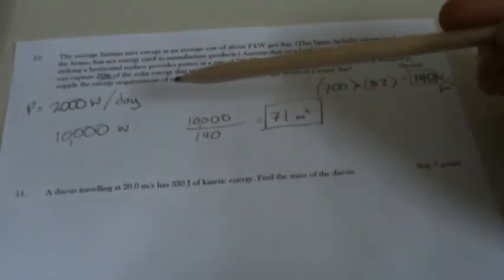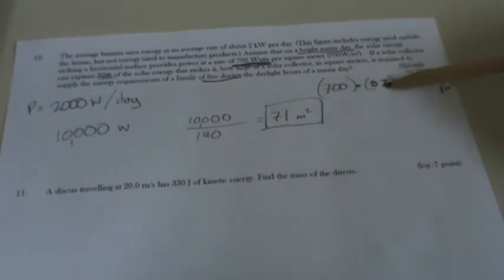This one was a little tricky, but you kind of have to imagine it as rates and break it into groups. So going back, we need 2,000 watts per day per person. For 5 people, that's 10,000 watts. Each day, the sun gives 700 per square meter, but we can only capture 20% of that, so 140 per square meter.